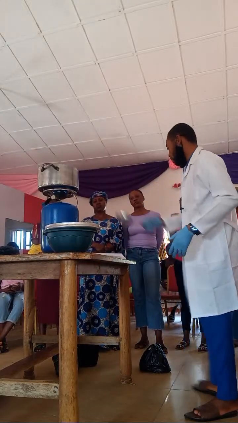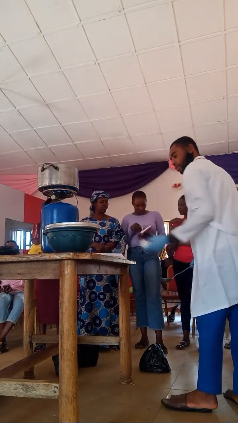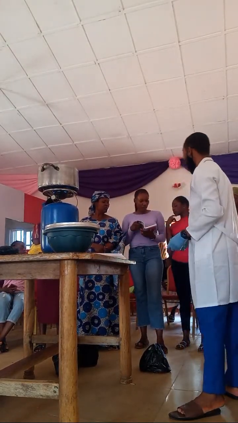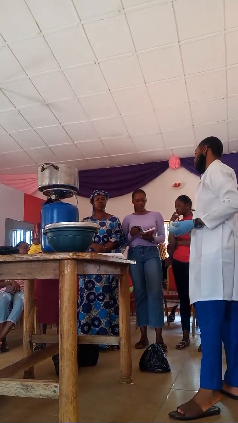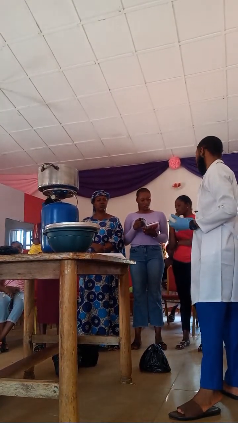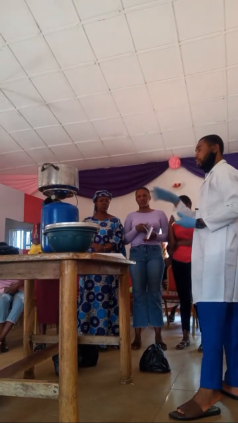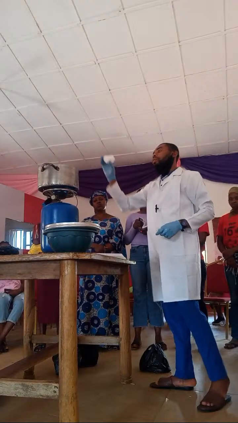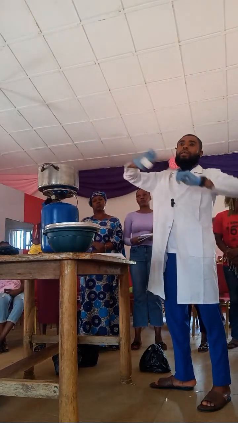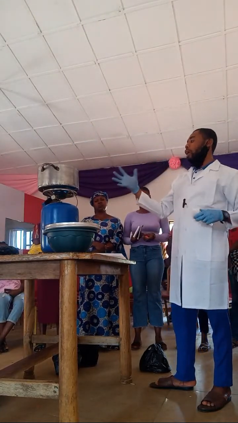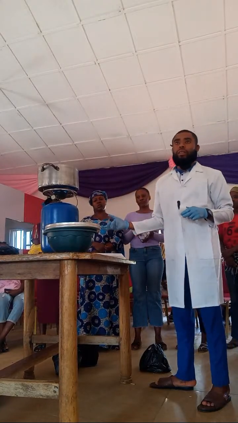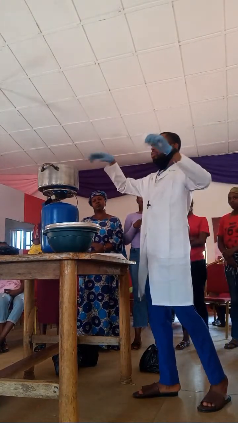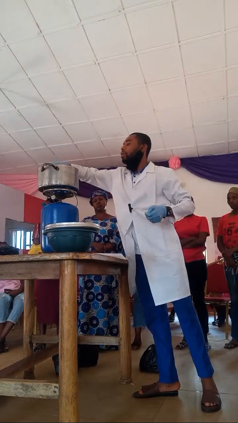So after adding this, what next? Add paraffin wax. No, that one we skipped now. Add paraffin wax, and very light. So this is wax. What I want to do is that when we've added wax and it melts, I'll bring it down, then I'll add the oil. I don't want anything to splash and all that.